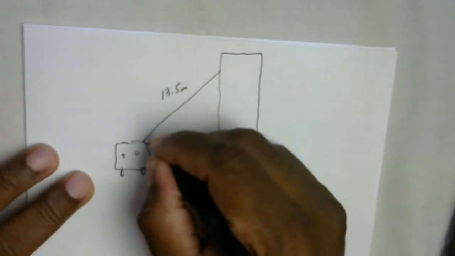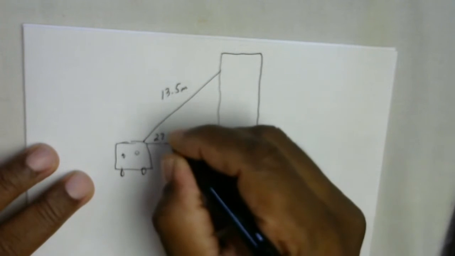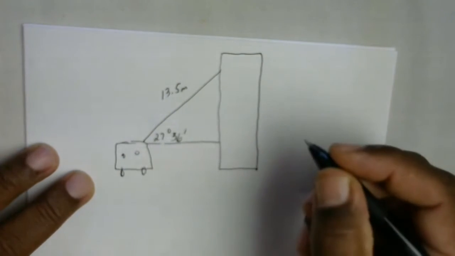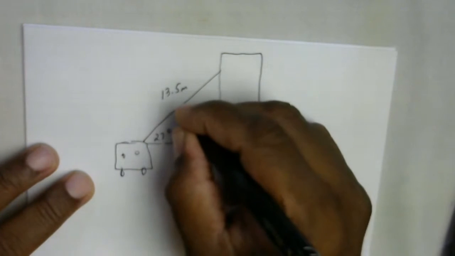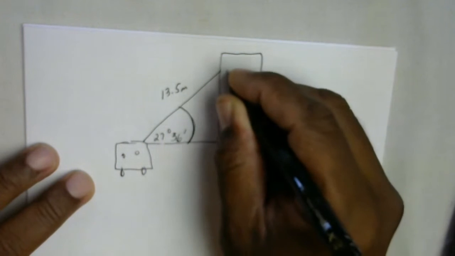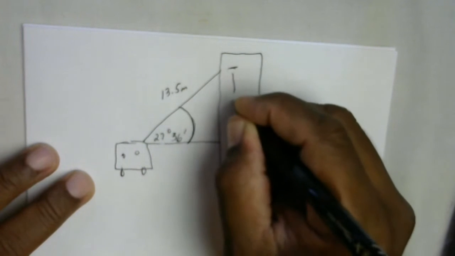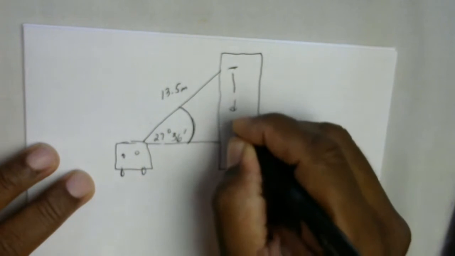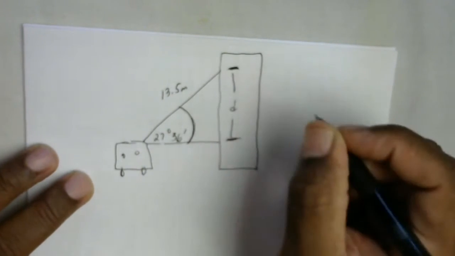I'm given this angle measure, which is 27 degrees, 36 minutes, and that's the measure for this angle. And then I'm given D, which is what we want to find.